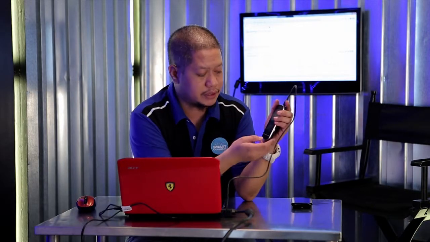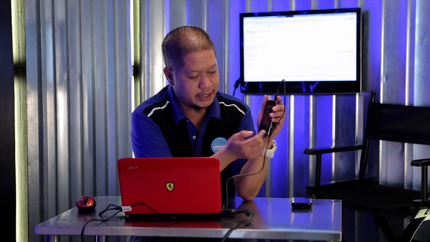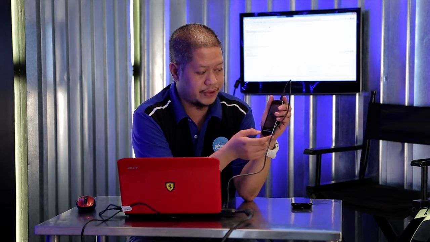Okay, so I've turned off USB storage. That's what you want to do when you want to use your device as a glorified flash drive. I've turned it off because I want to get back to the actual phone's interface. So this is set up already if you're doing it at home or you're doing it with your phone.